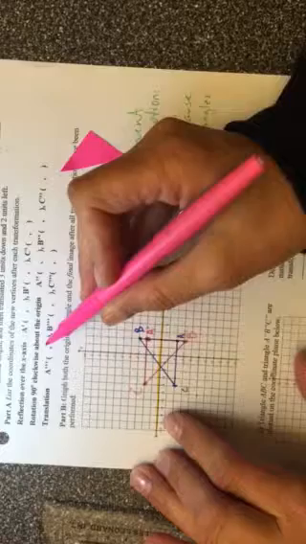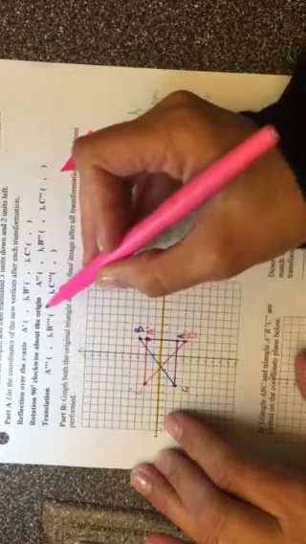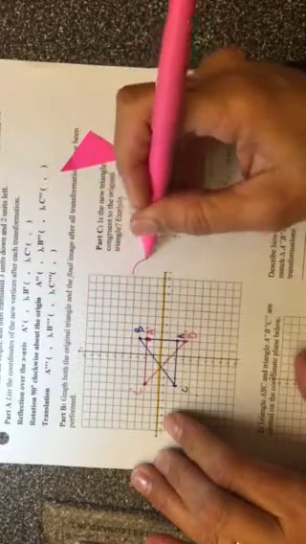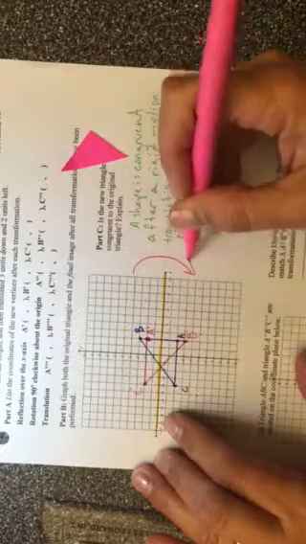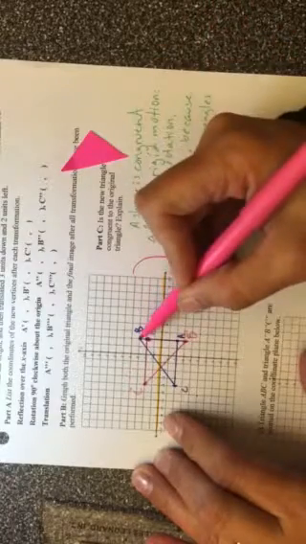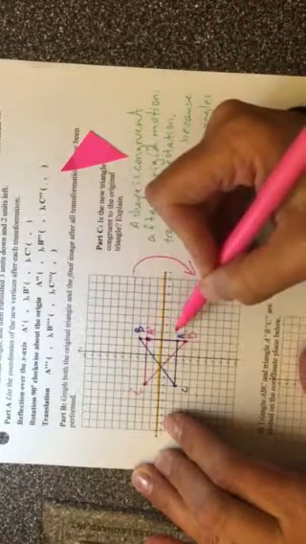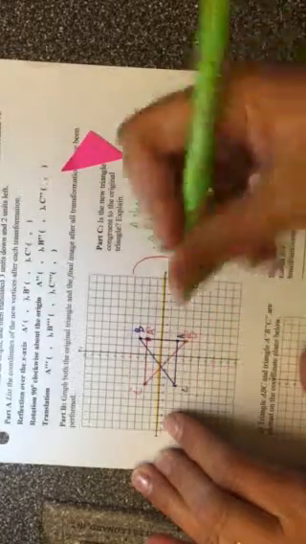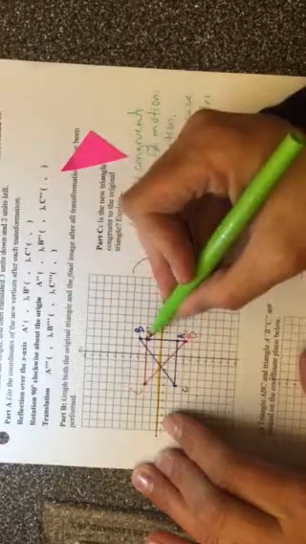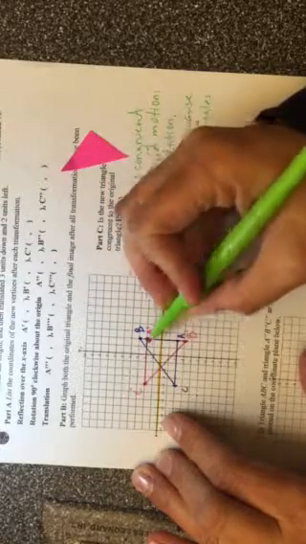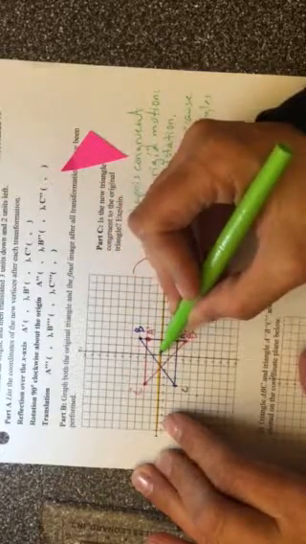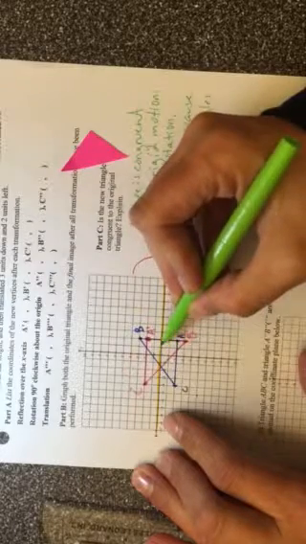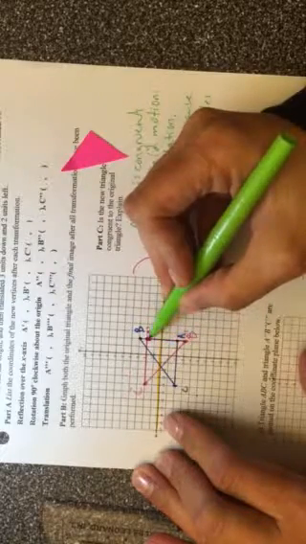So rotation 90 degrees clockwise about the origin. Clockwise, like a clock, goes like this. So any point in this axis will end up in this axis. Any point in this axis will end up in this axis. I'm going to switch to green for this. Let's just start with A and go on. I'm going to use the Mrs. Reynolds method, which is to count up the axis and into the quadrant.